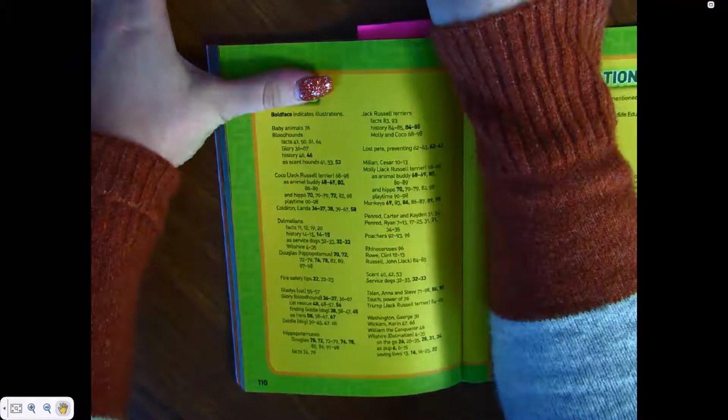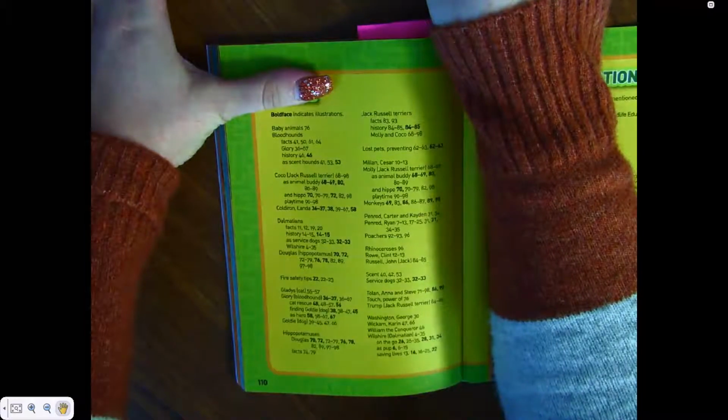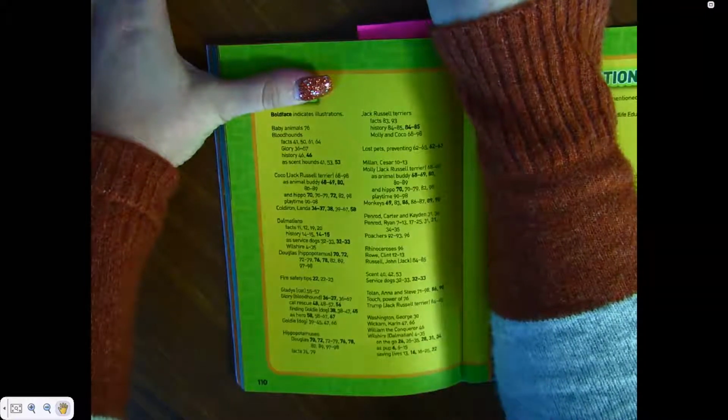Then, let's see. I don't think this one has it. I do have this text feature. I'm going to show y'all. Y'all know what this is? Starts with an I. Bianca, do you know what this is? Starts with an I.